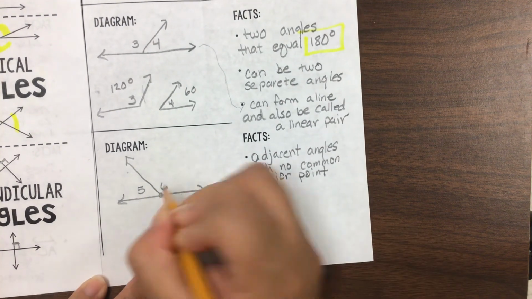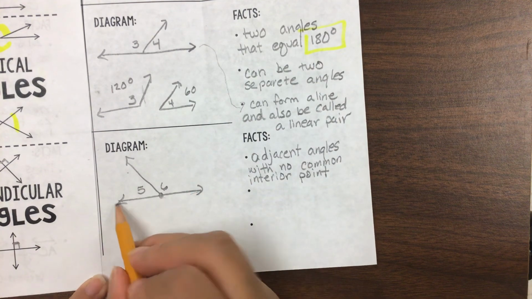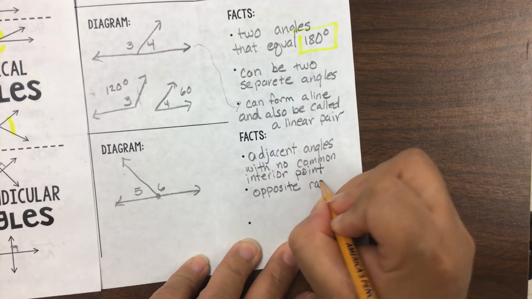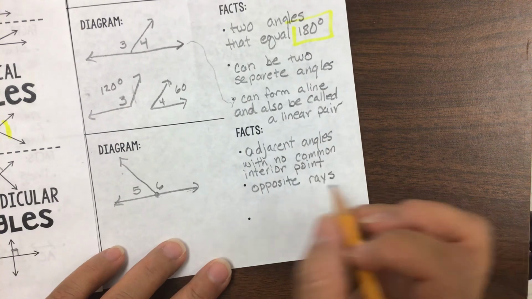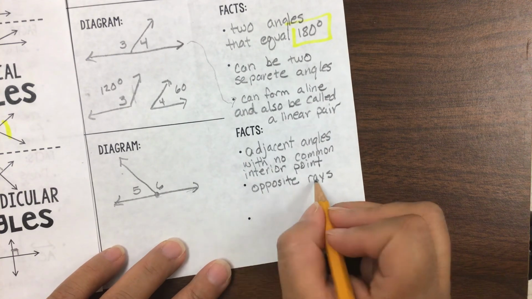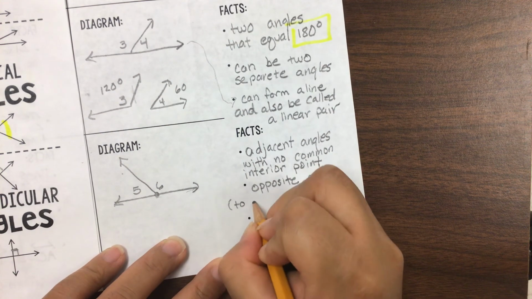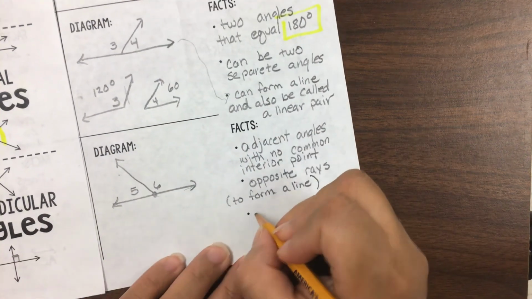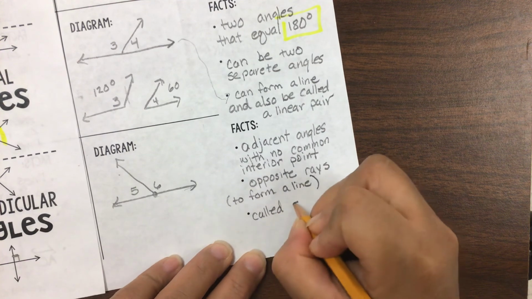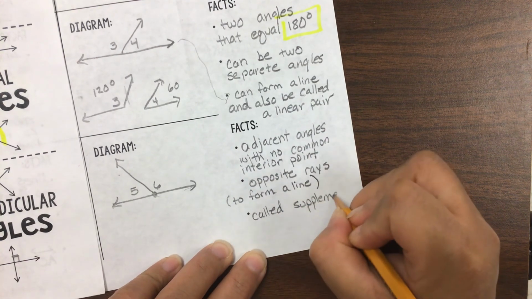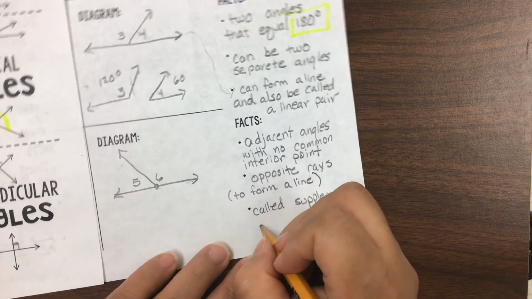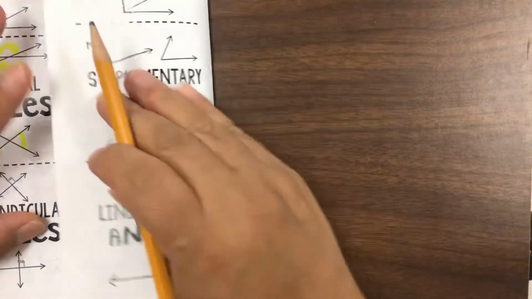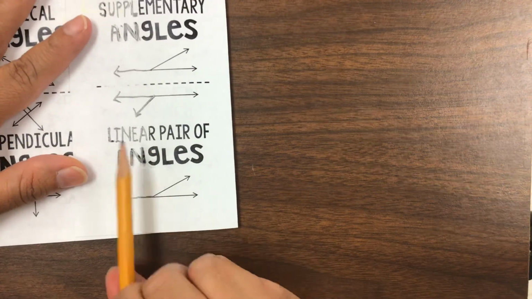Okay, they have opposite rays. So this one going in this direction and this one going in this direction are opposite rays. And this is why they form a line. And I'm going to put on here to form a line. And these are also called supplementary because they equal 180 degrees. So you've got to remember that supplementary equals 180 degrees. And then on the linear angles, they have to be together.